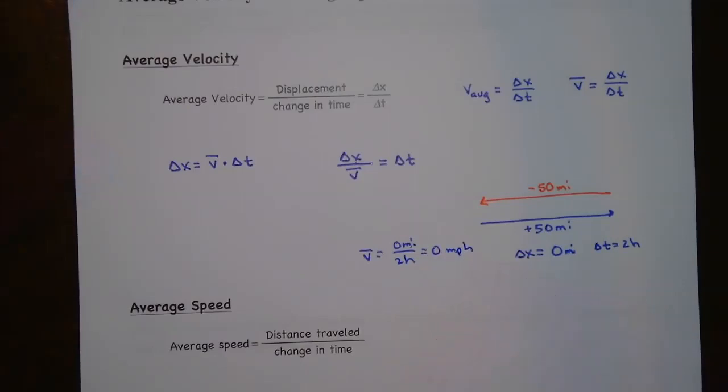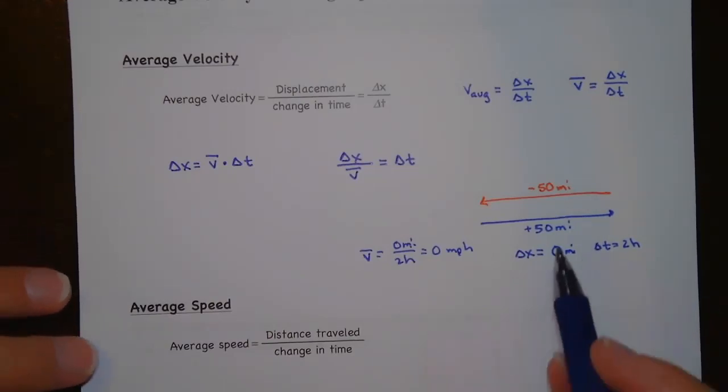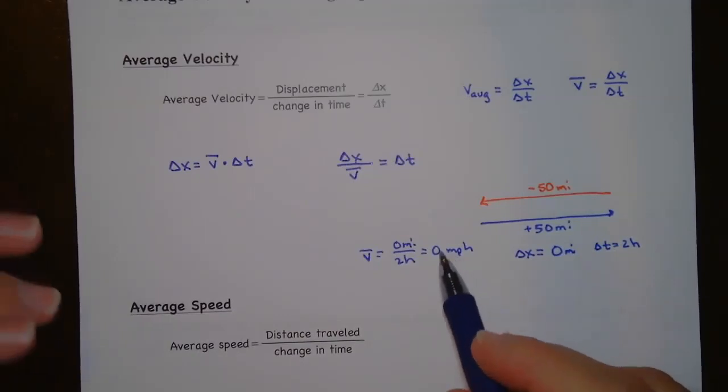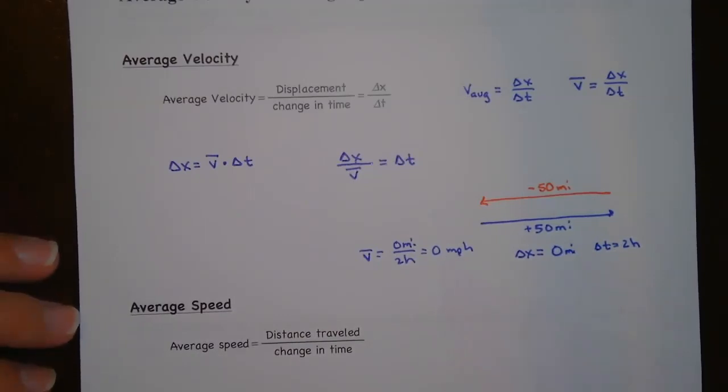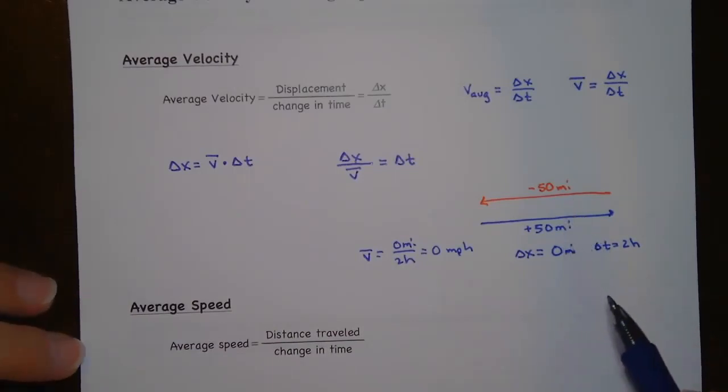Now that does not mean that you didn't have any speed, okay? It's just that the average of all of them came out to be 0, okay? So sometimes you're going more than 50, sometimes less. This does not mean you're going 0 miles per hour the whole time. That's my point, okay? It's because these two cancel out is what happens, okay?